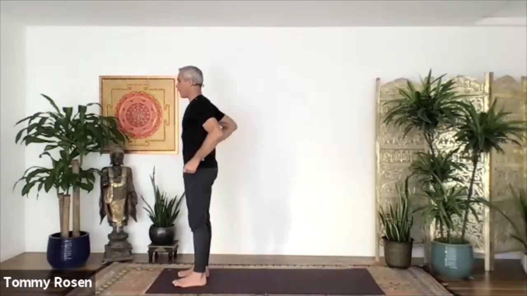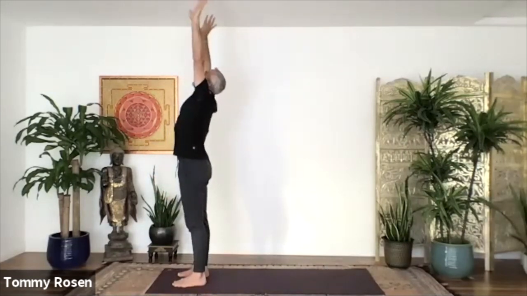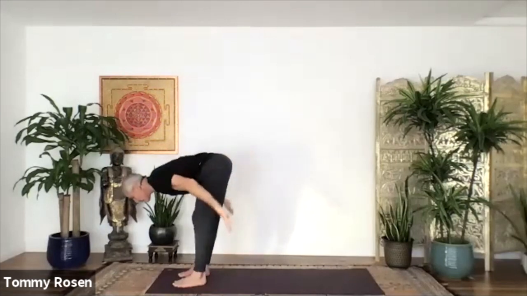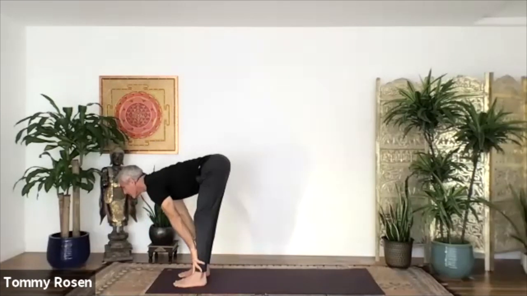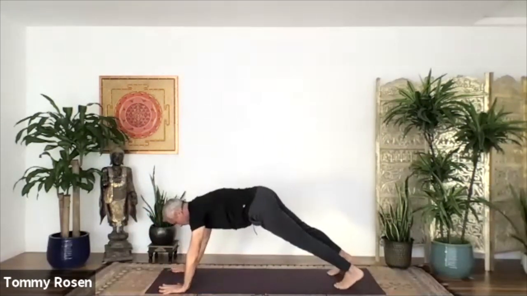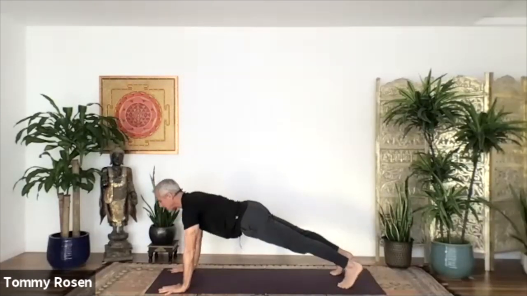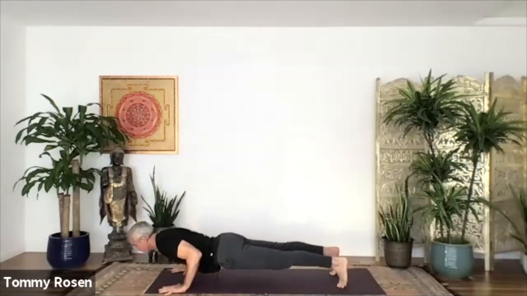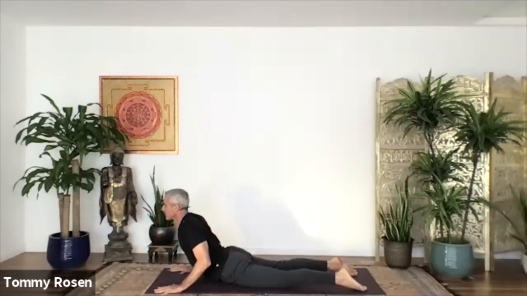Okay. Very good. Inhale, reach high. Exhale, fold low. Inhale, come up halfway. Exhale, bring the hands down and step back to plank pose. Inhale here in plank. And exhale, lower down to the ground. Inhale up for cobra. Elbows into the sides of the body, lifting.